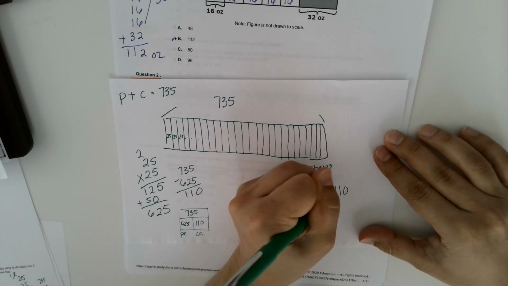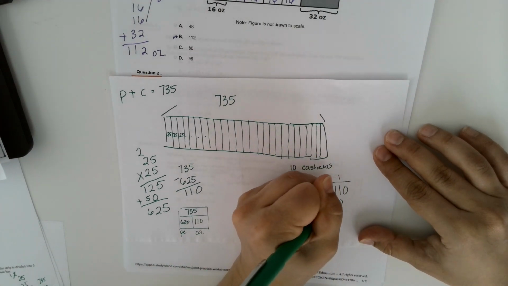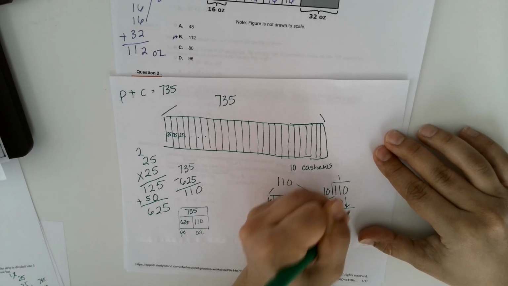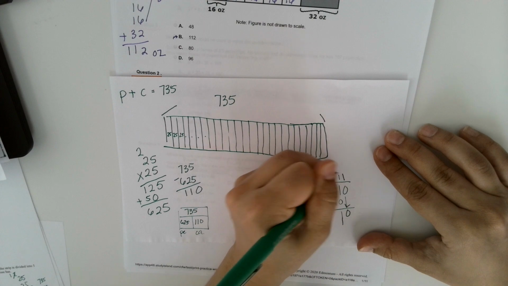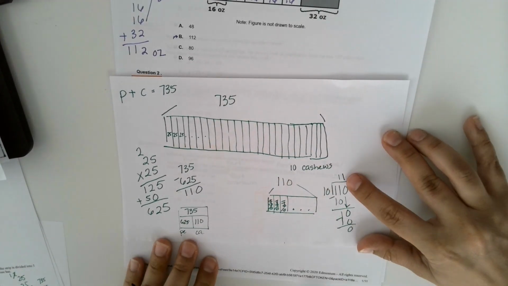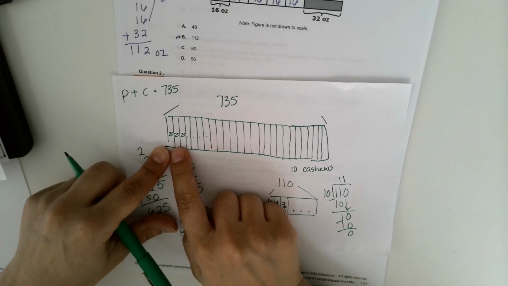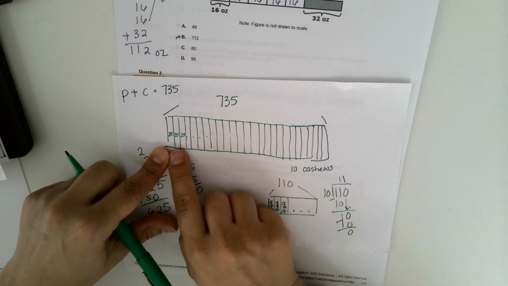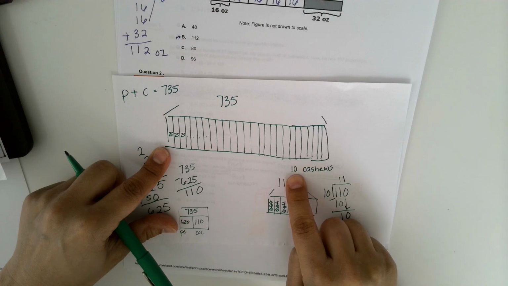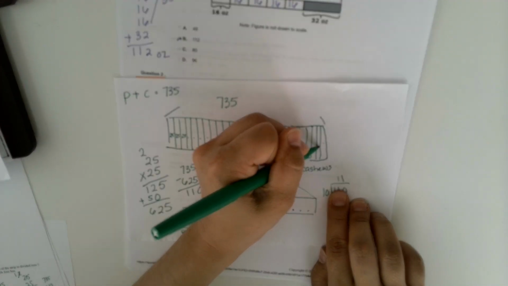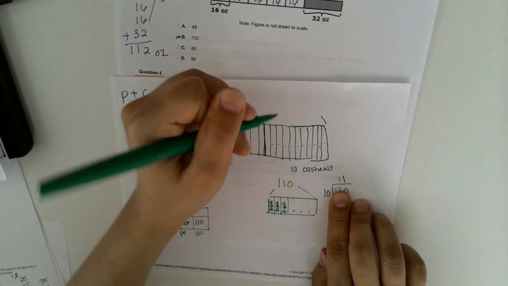So 110 divided by 10 is, bring down the 0. 10 goes into 10 one time. Multiply it back out. 11. So in here, we figured out that there are 25 total packages. There are 25 peanuts in each package. How many of these packages have 10 cashews in them? 11. 1, 2, 3, 4, 5, 6, 7, 8, 9, 10, 11.